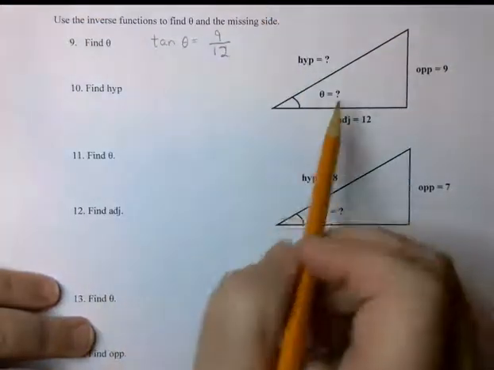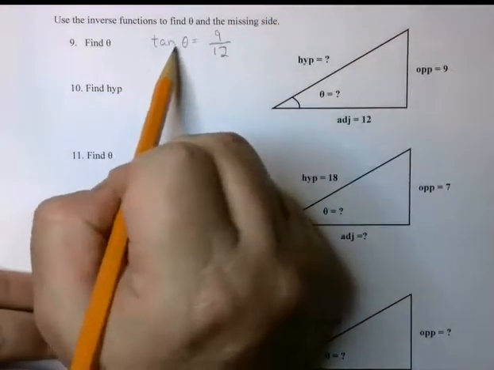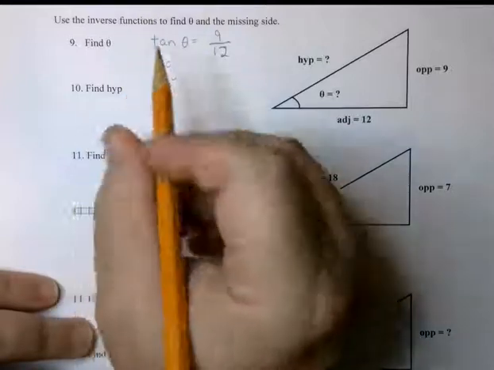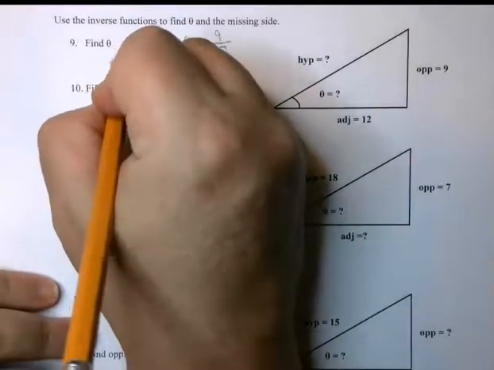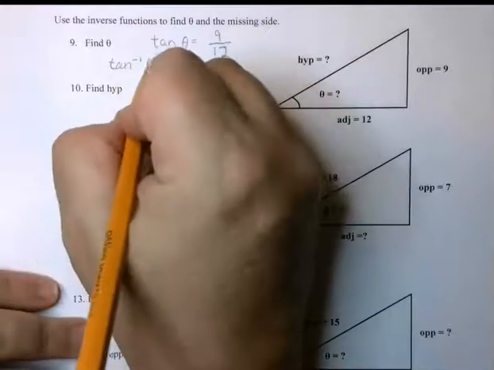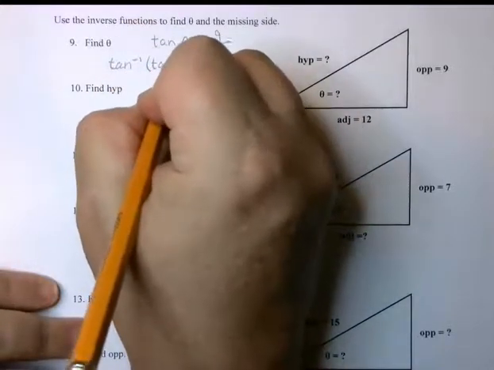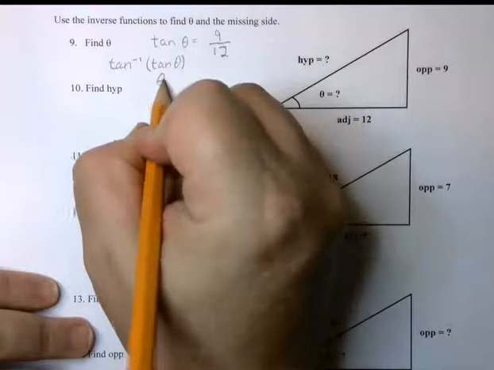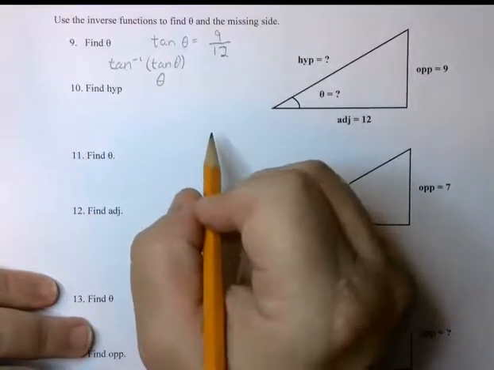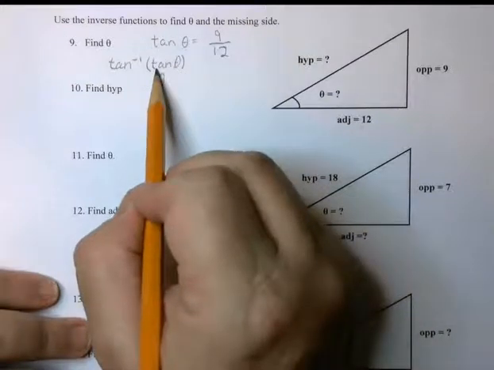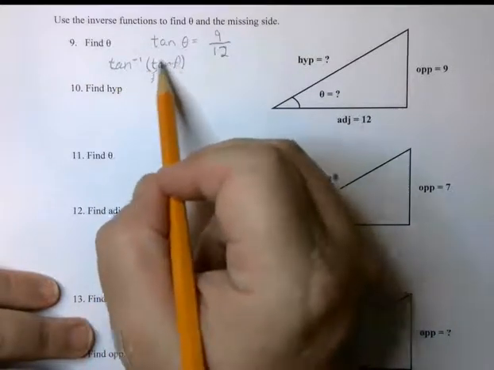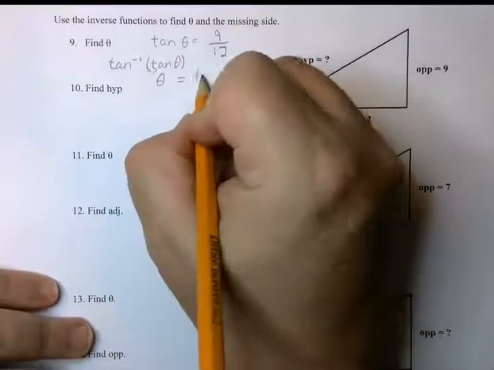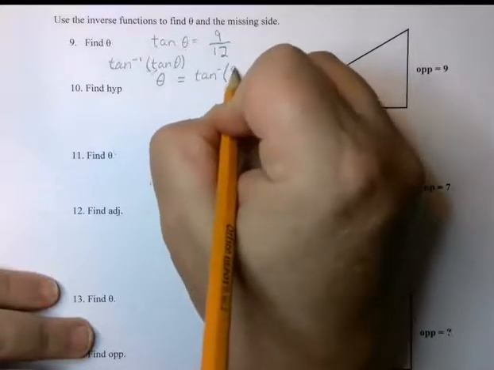Okay, well, what we're trying to get to is theta. And theta is wrapped up inside of this tangent right now. We want to get it out. So we use the inverse function to unwrap it. So what you're going to write over here is tangent inverse times tangent theta. And this undoes that, so it just becomes theta. Again, it's like you multiply by a number and then you divide by that same number, you get back to where you started. You start with theta, you take the tangent of theta, and then you take the inverse tangent of that, and you get back to theta again. And that means over on this side, you're going to have the inverse tangent of 9 over 12.